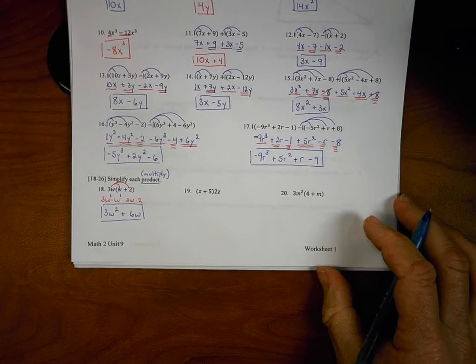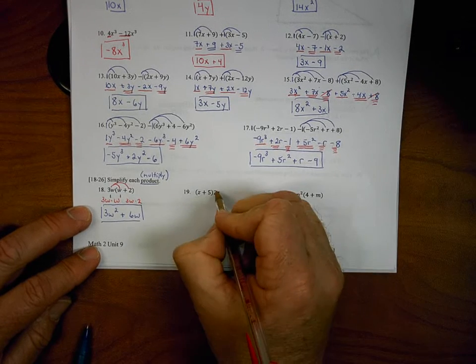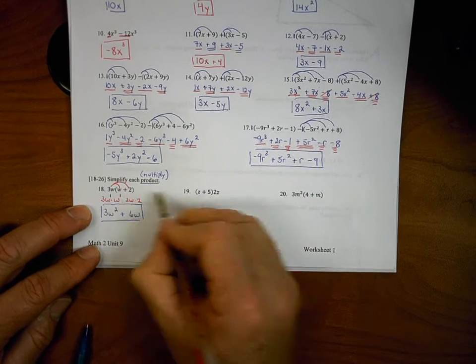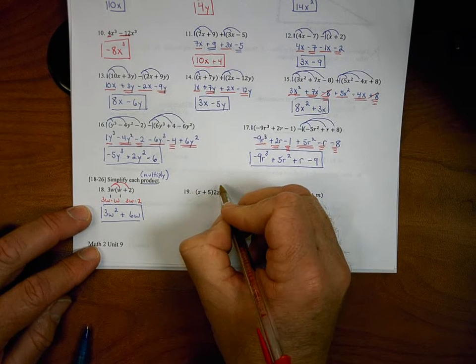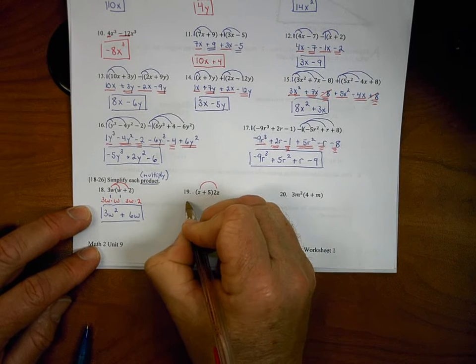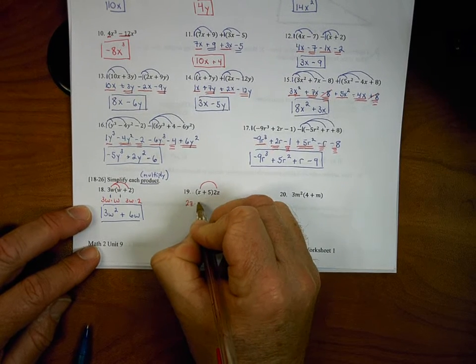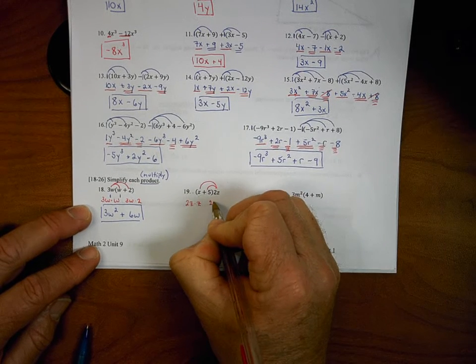Okay, number 19 is the same exact concept, except, if you notice, the monomial that we're distributing is, instead of being in front of the parentheses, on the back. Okay, you do it the same way. So you're going to take this 2z, you're going to multiply it by that z, and then you're going to take this 2z and you're going to multiply it by the positive 5.